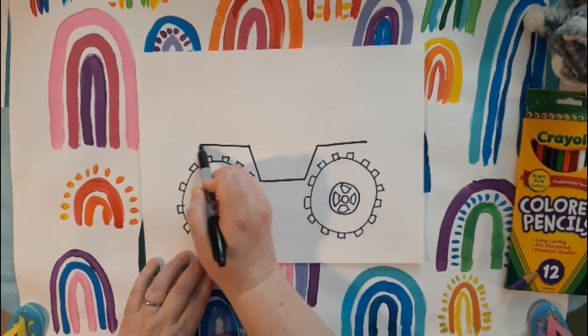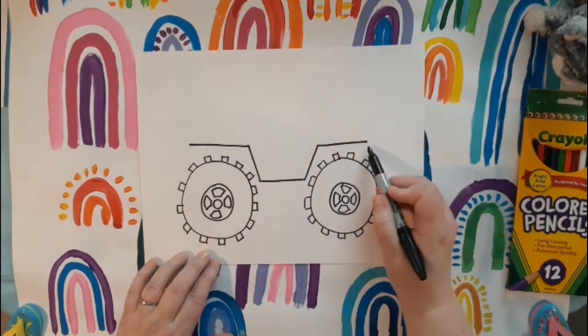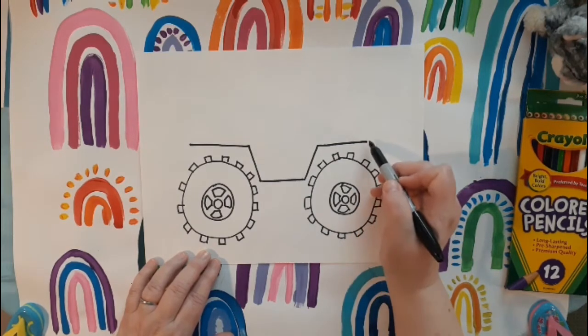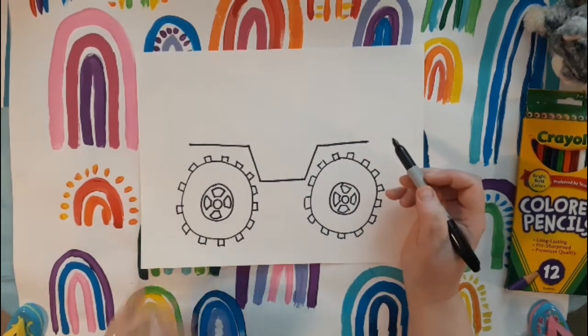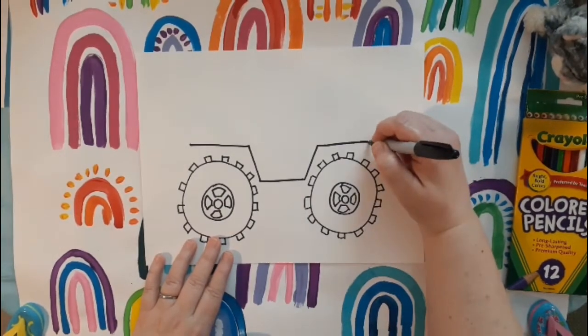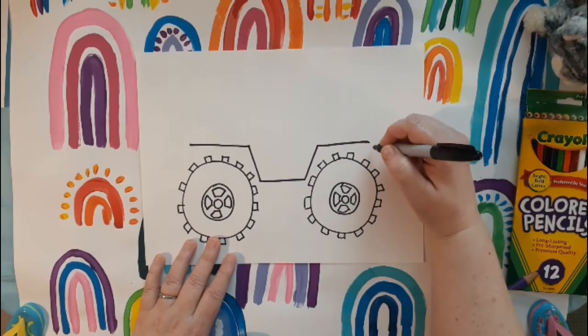Horizontal, horizontal. And I'm actually not going past the tires. I'm staying within the tire shape, so I don't want to make this too long. Okay. And then I'm going to do 2 diagonal lines going downwards. These are going to probably be a little shorter.